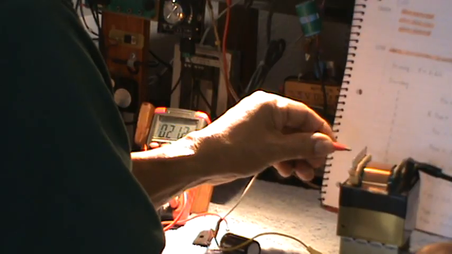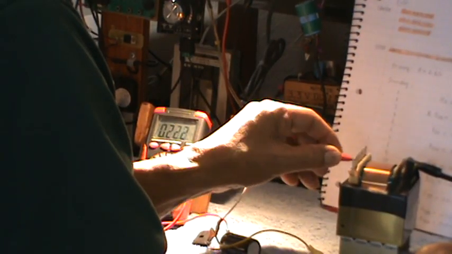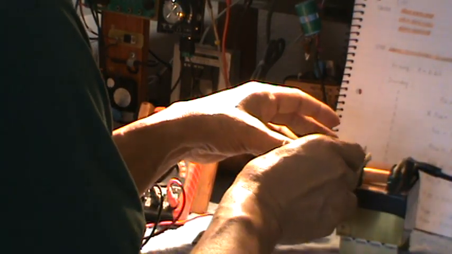Okay, let's go to terminals 8 and 10. I will connect the AC lines to terminal 8 and the other AC terminal will be terminal number 10.